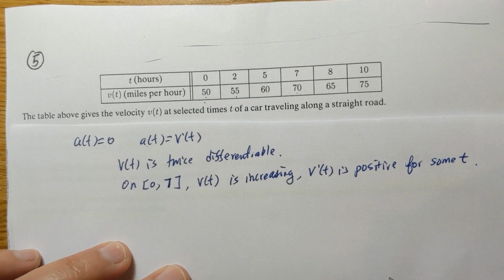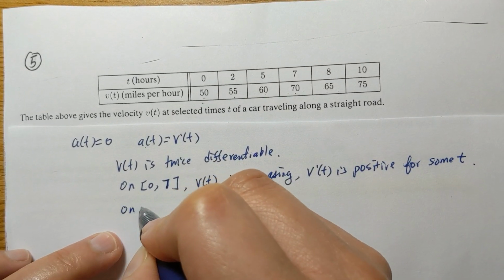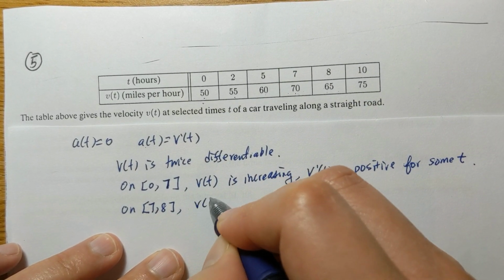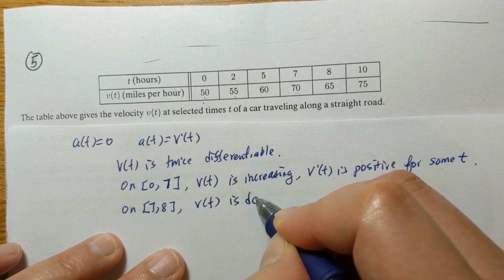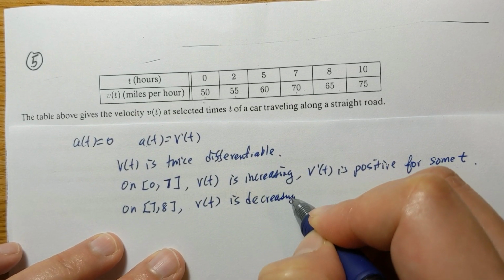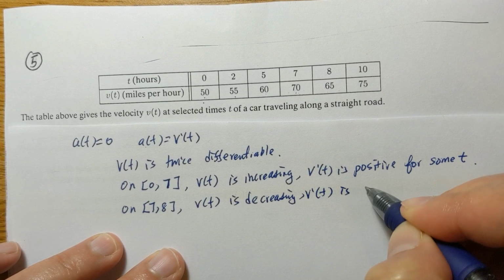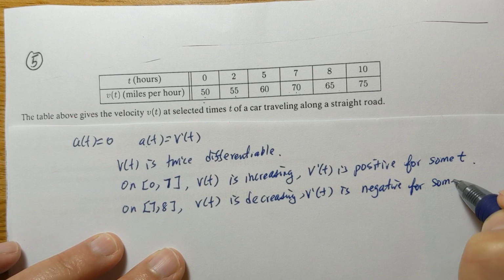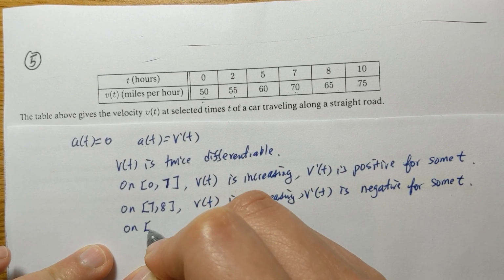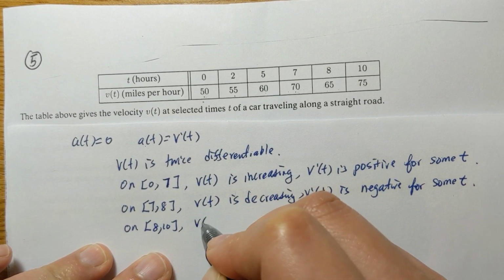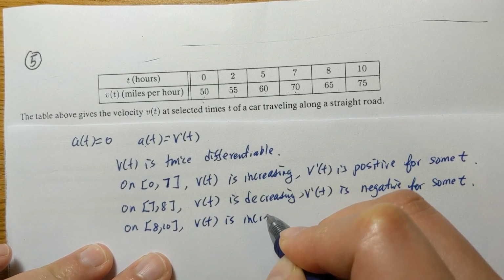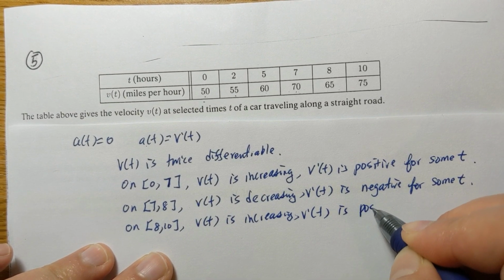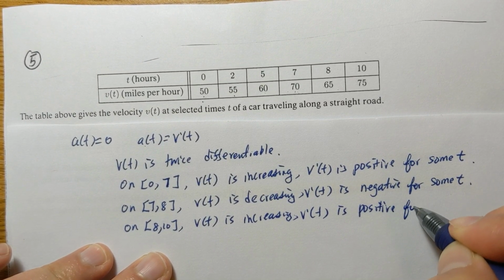We don't know exactly what value. On the interval 7 to 8, v of t is decreasing, so v prime of t is negative for some t. And on the interval 8 to 10, v of t is increasing, so v prime of t is positive for some t.